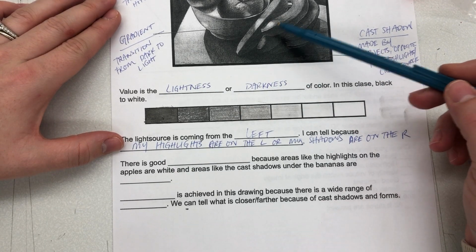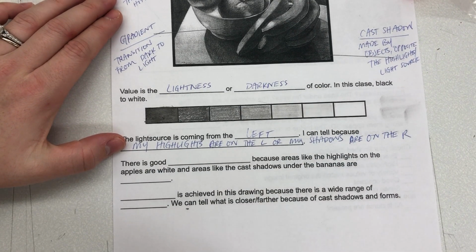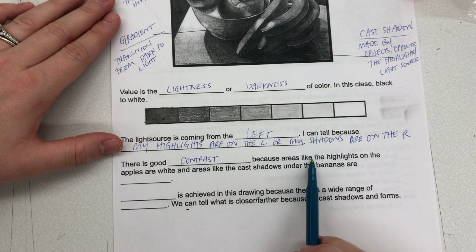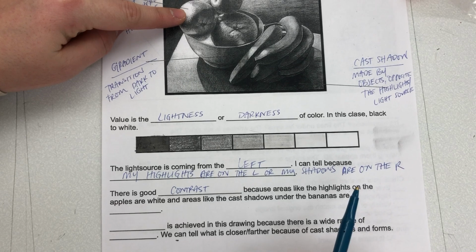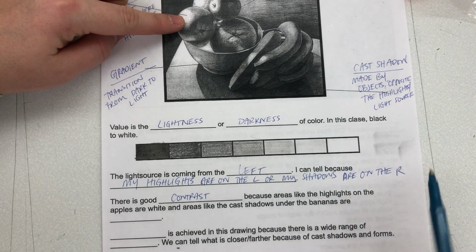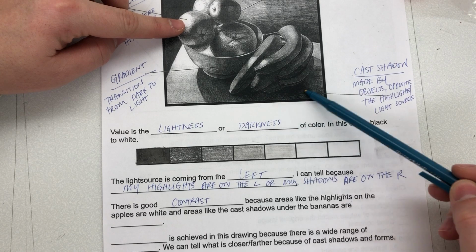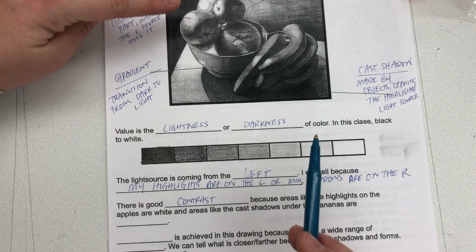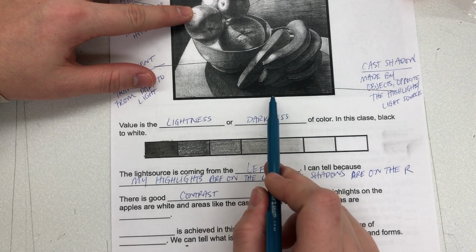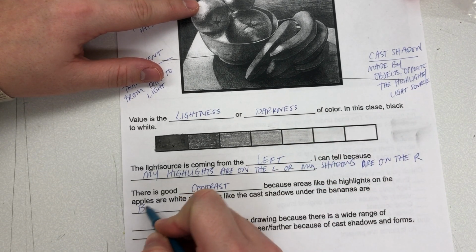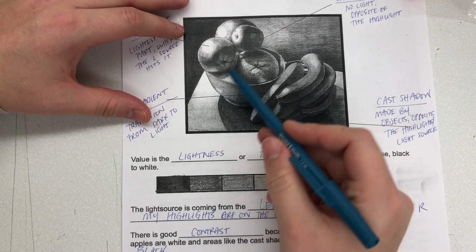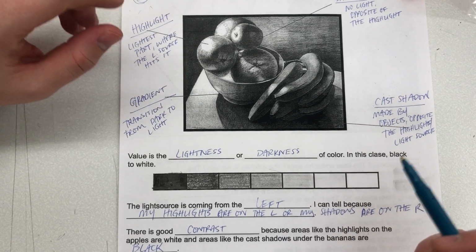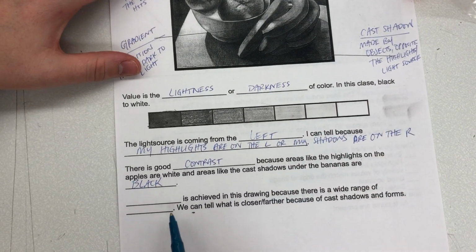All right, so looking at this drawing up here, there is good contrast because areas like the highlights on the apples are white, and areas like the cast shadows under the bananas are black. So if we have contrast, that's two opposites. So the opposite of white would be black. Really nice contrast in this drawing. We have a wide range of values, but the highlights pop, the shadows are really dark. That makes it seem very realistic.